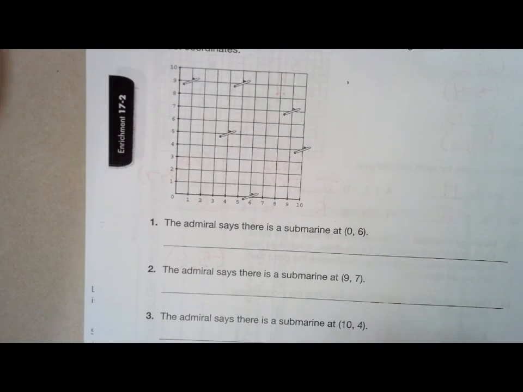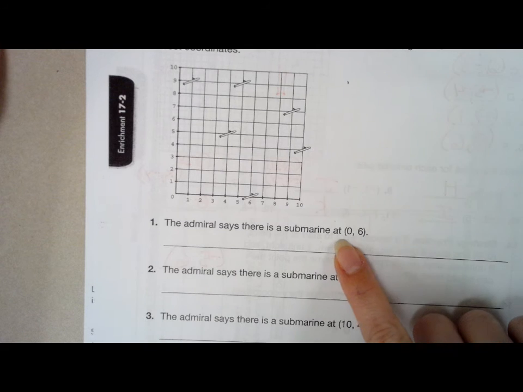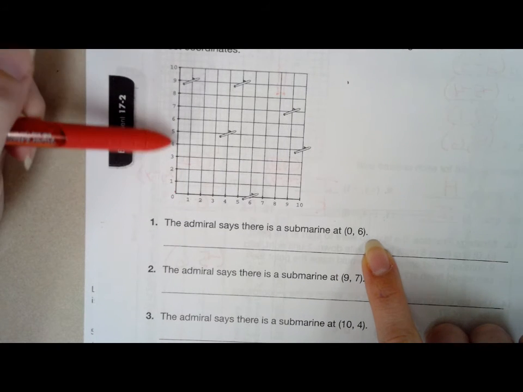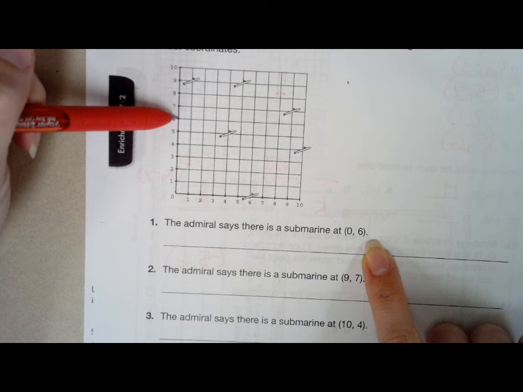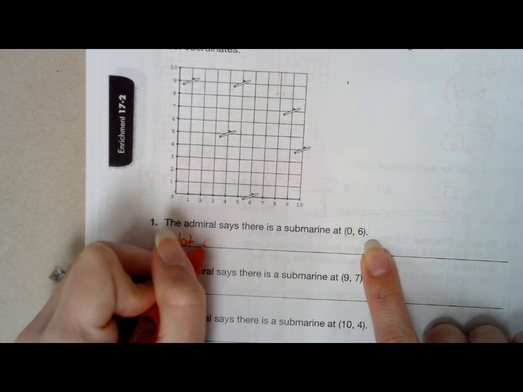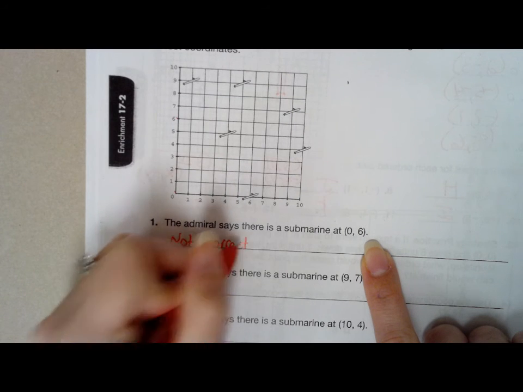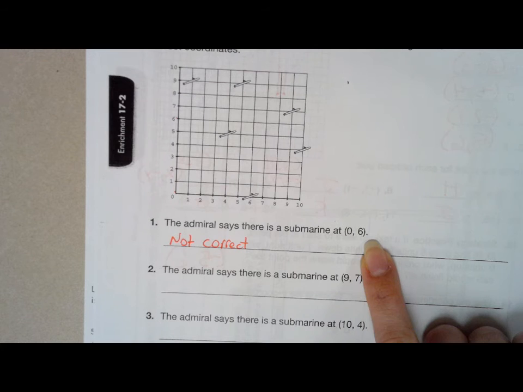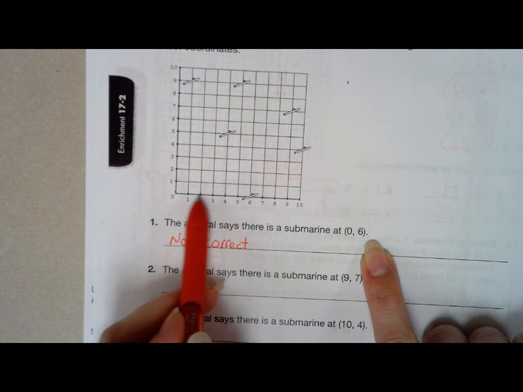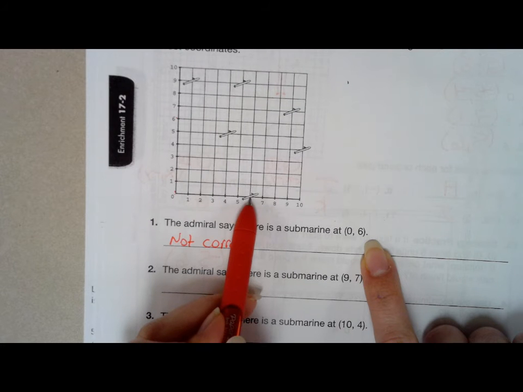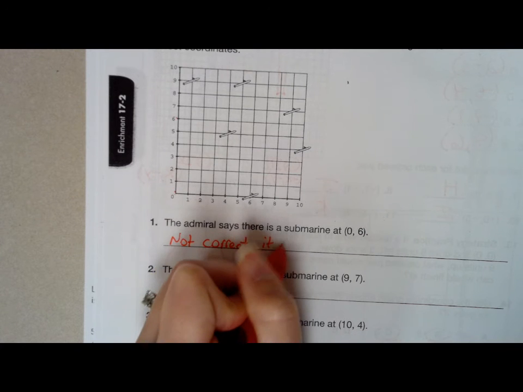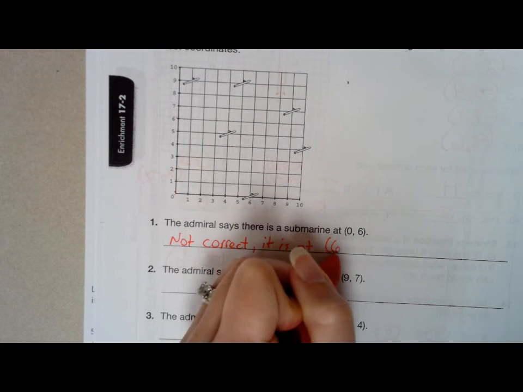The admiral says there is a submarine at 0,6. So 0 means I don't go to the right at all, and I go up 6. Is there a submarine there? No. Not correct. And then I have to give the correct coordinates. So there is a submarine here, which is not 0,6, but 6,0. Not correct. It is at 6,0.